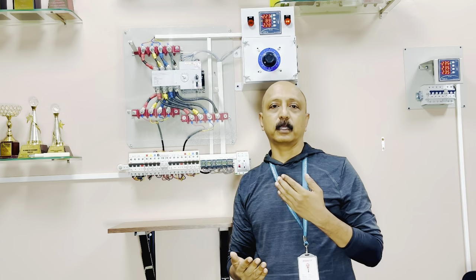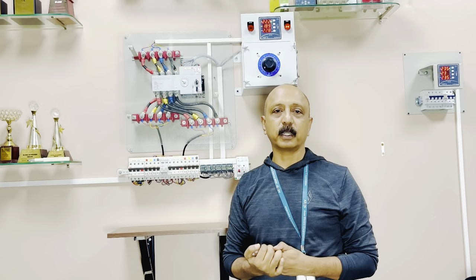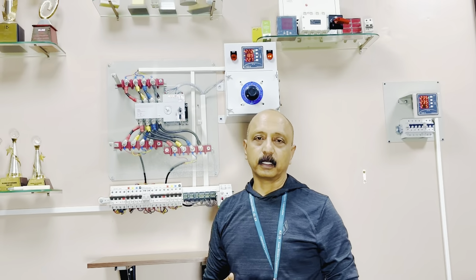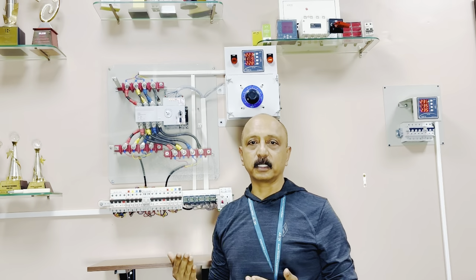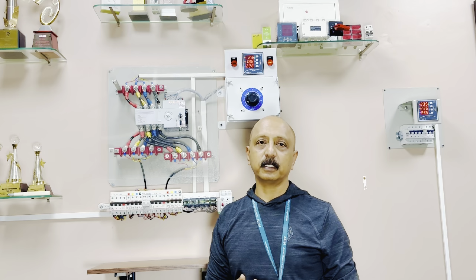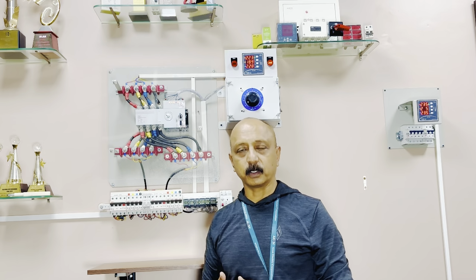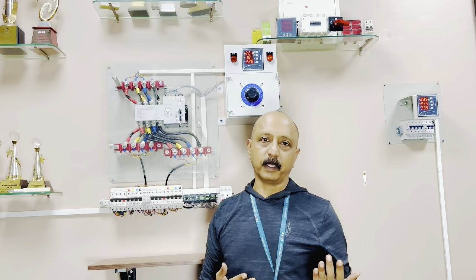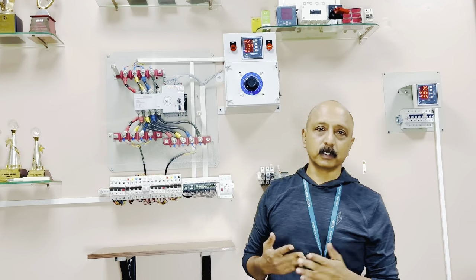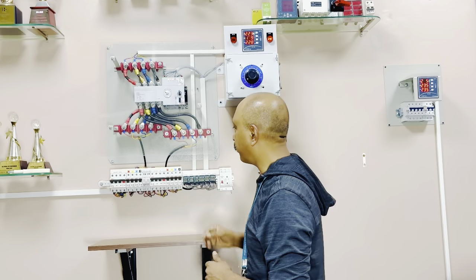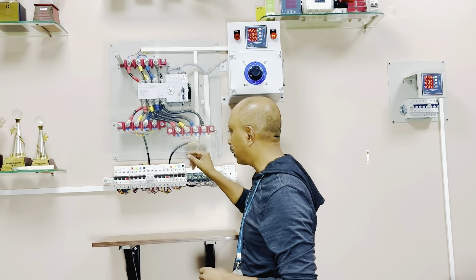Meaning if your EB supply is connected to source 1 and the generator supply is connected to source 2, it always takes the priority as EB, and whenever EB fails, it sends a signal to the generator to switch on, and when the generator supply is available at the terminals, it switches to source 2. And when the EB comes back, it returns to EB as source 1, which is also known as auto recovery. So we will simulate a condition where the EB supply fails.